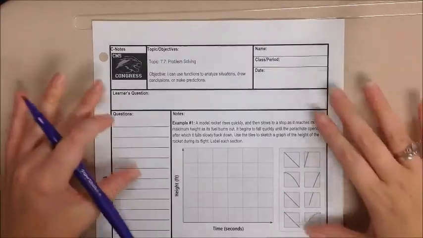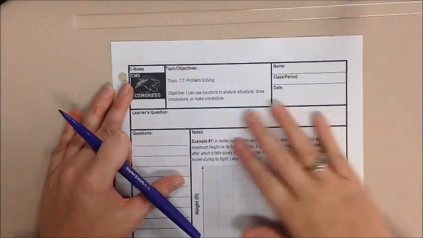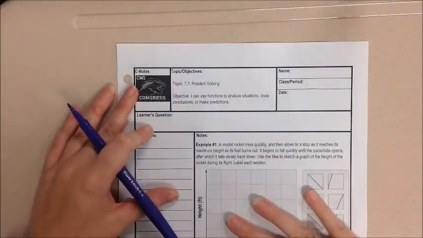So today we are going to be doing 7.7, which is problem solving. So it's basically taking everything that we've learned in topic 7 and applying it to different problems.